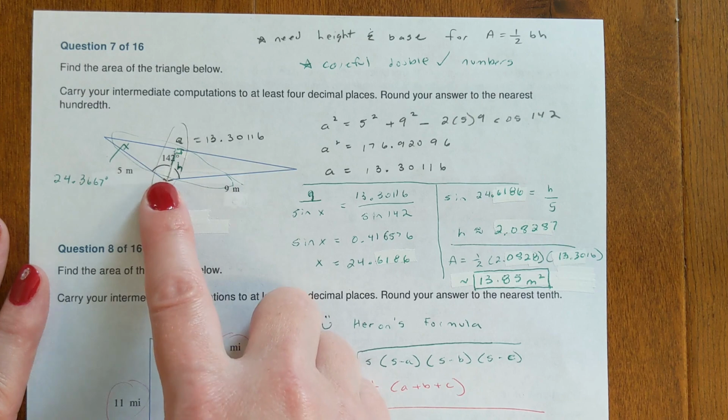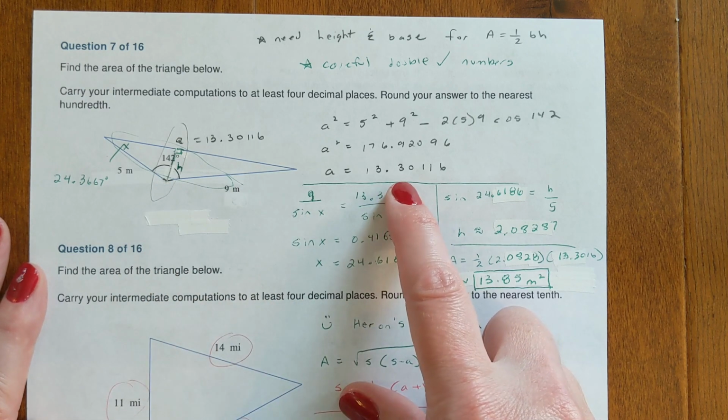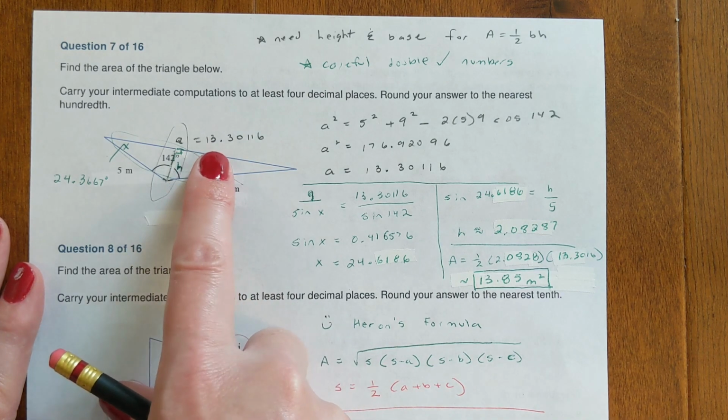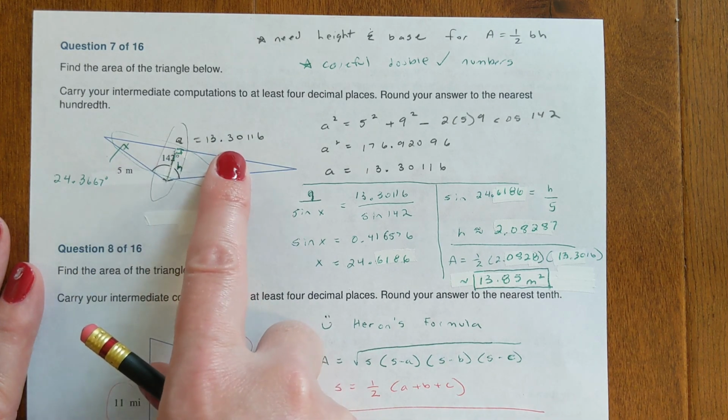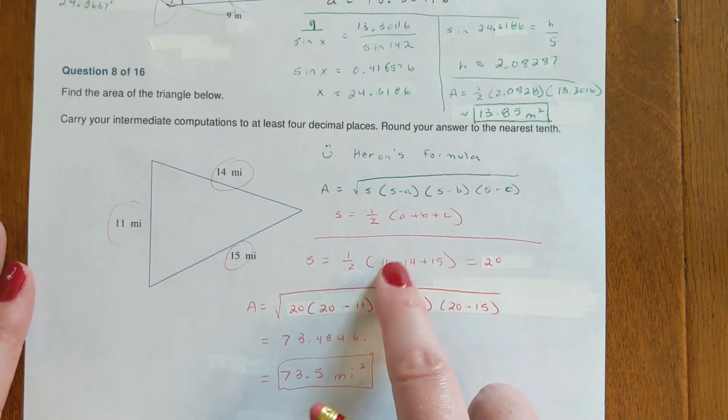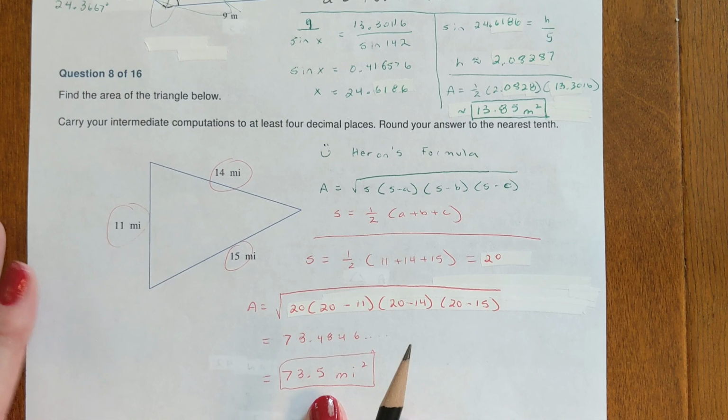And then the cosine of 142, and you'll get A then is 13.3016. So you could use Heron's formula on it then, 5 plus that 13.3 plus 9, and then do that whole formula we did down here then. That would probably be the quicker thing to do.